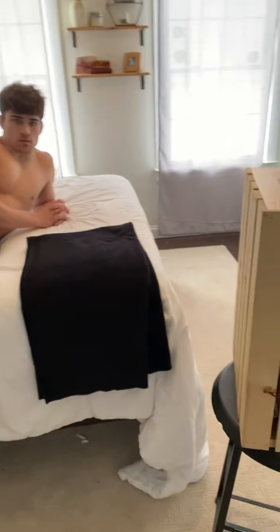Here is the 360 of my room. There's where my phone will be set up.